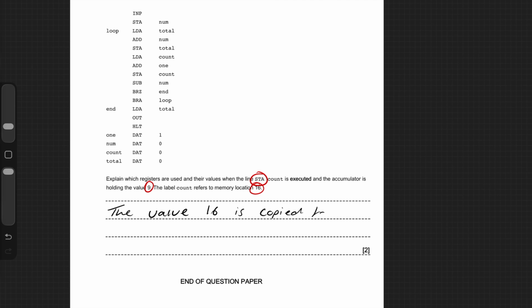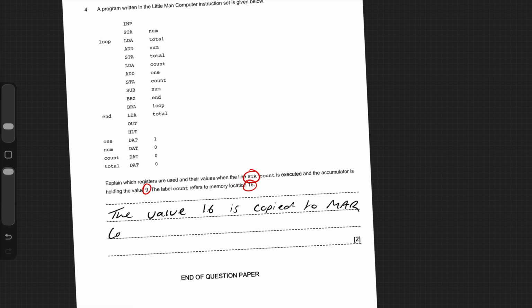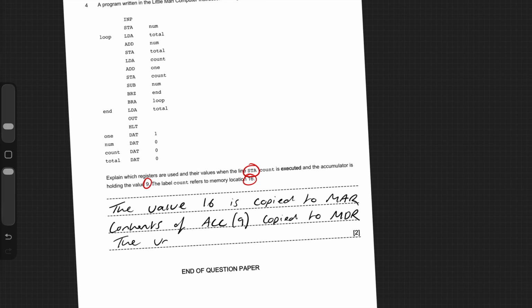So the value 16 is going to be copied to the MAR. That's the address of the location. The contents of the ACC, which is obviously going to be 9, that's what we want to store. That's going to be copied to the MDR, ready to actually write this to RAM to that location 16, also known as count. So the value of 9 is then going to be copied into that location, and you can refer to this as location 16 or count.